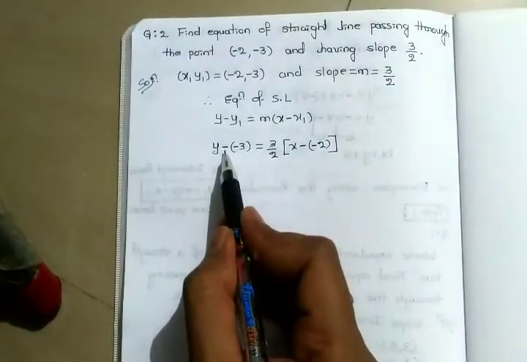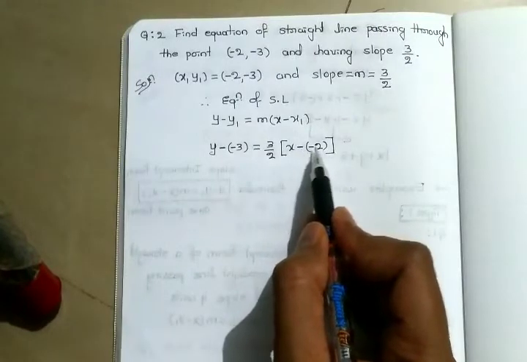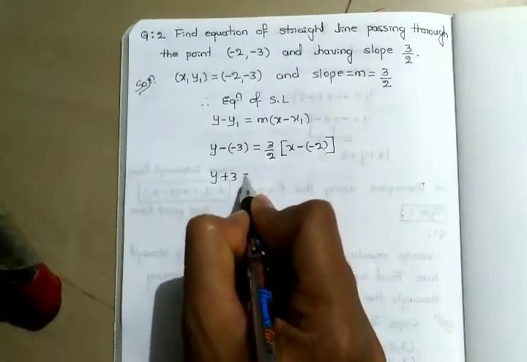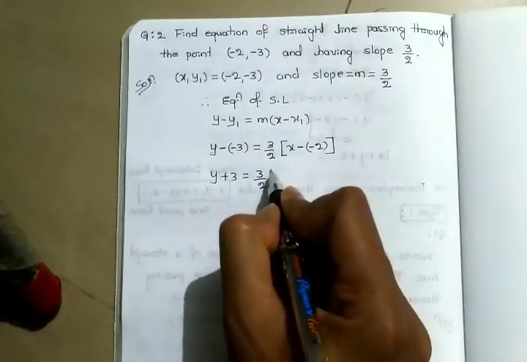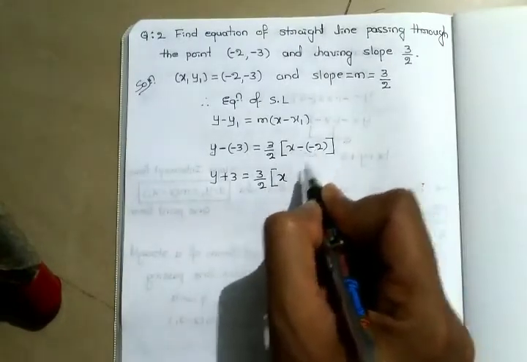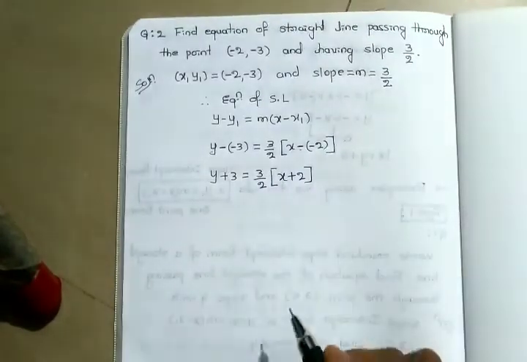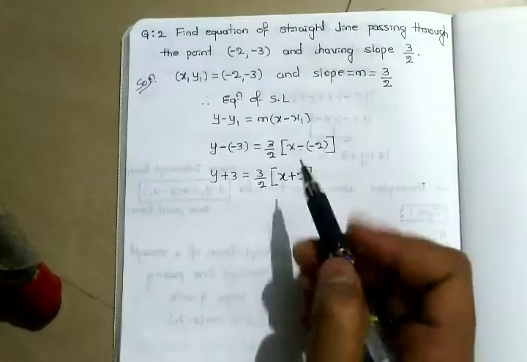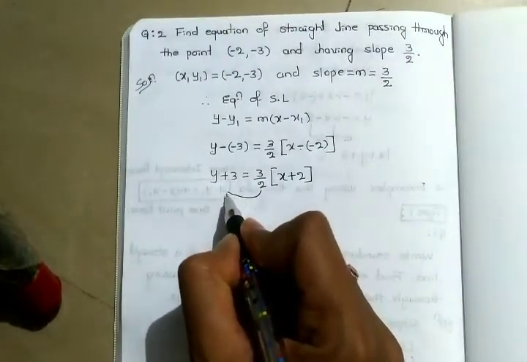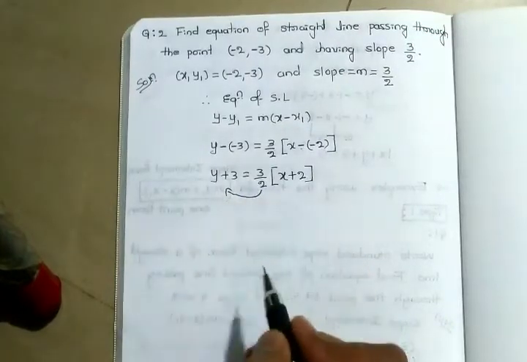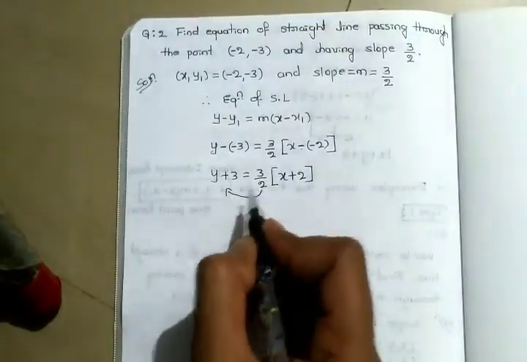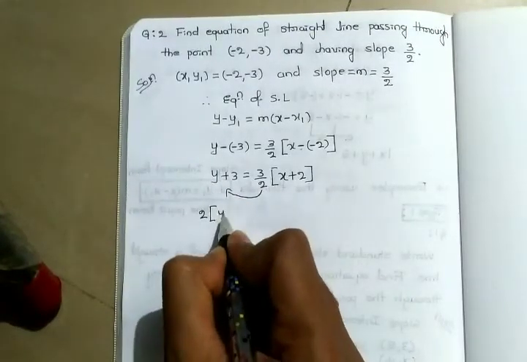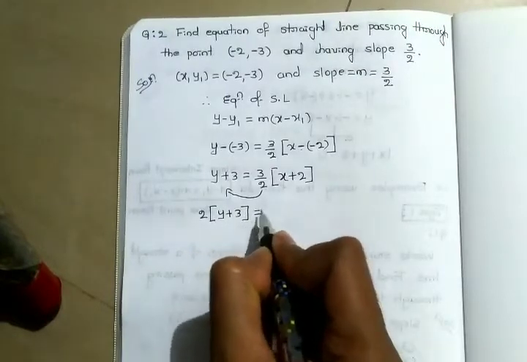So next step, here you multiply the sign and here also, right hand side, multiply the sign first. So y, minus into minus is plus 3 is equals to 3 divided by 2, keep it as it is, in bracket x, minus into minus is plus 2. But here slope is in fraction form, correct? So in the next step I am going to do the cross multiplication. This denominator 2 will come to the numerator. That is 2 into bracket, what is the remaining value? y plus 3 is equals to 3.